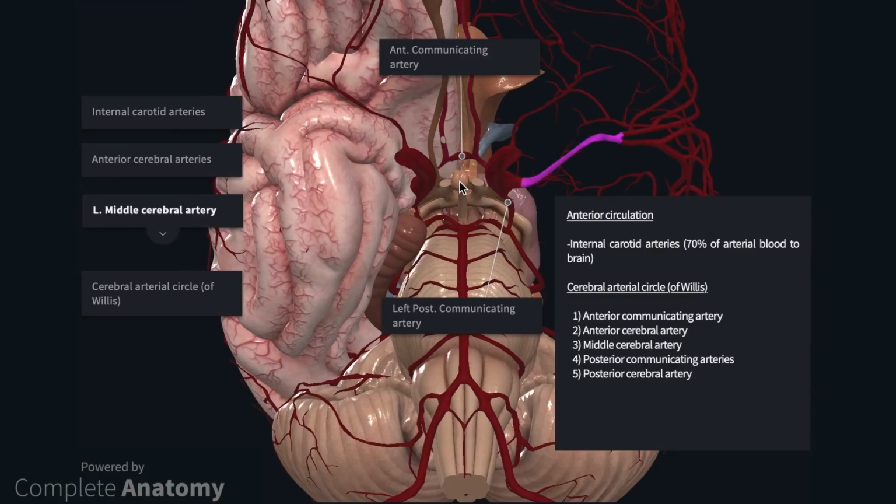The middle cerebral artery is the largest and most direct branch of the internal carotid artery. It passes laterally within the lateral fissure to reach the cortex. The territories of these vessels will be described later in this video.